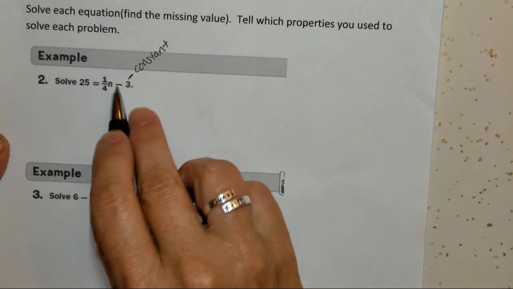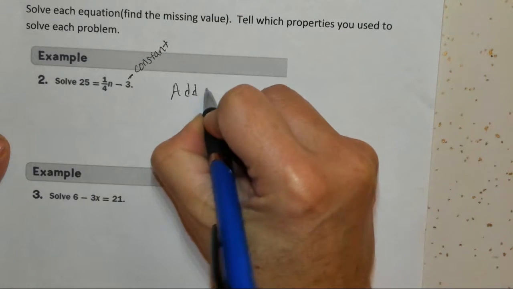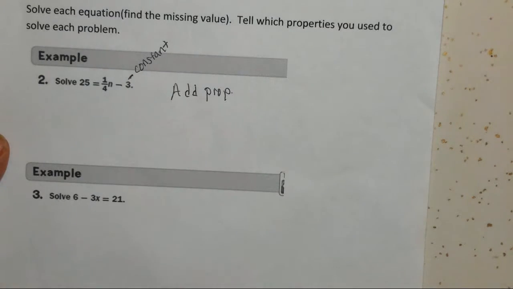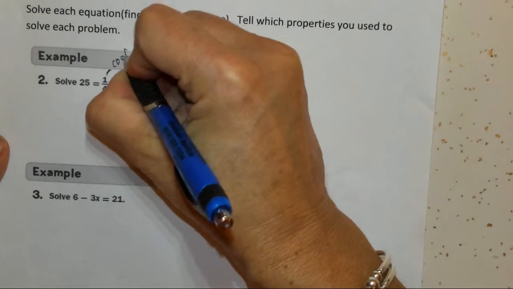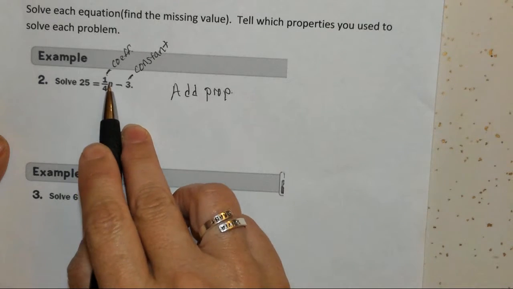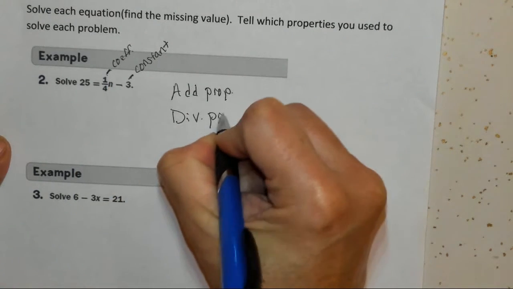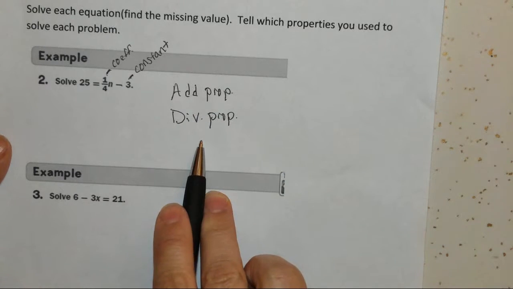So I'm getting rid of this subtraction, so I know I need to add. I need to do the addition property first. We like to clear our addition, our subtraction first. Then I'm going to come back and do my coefficient second, and that is multiplication in the problem, so I know I have to do the division property in order to clear it. So now I'm going to put that plan into action.